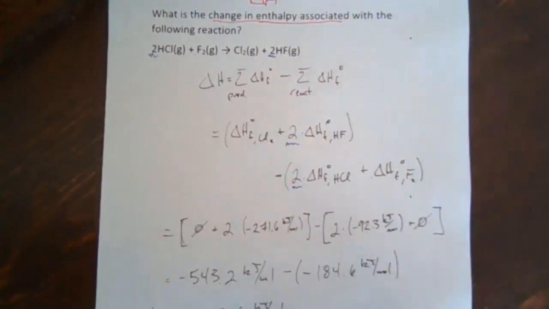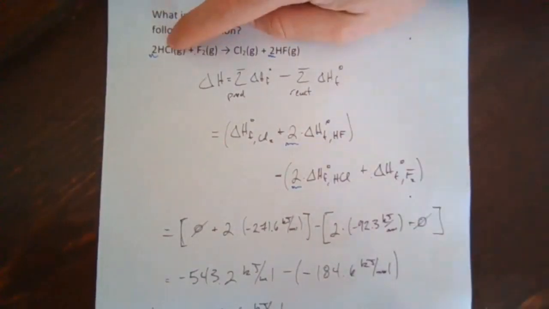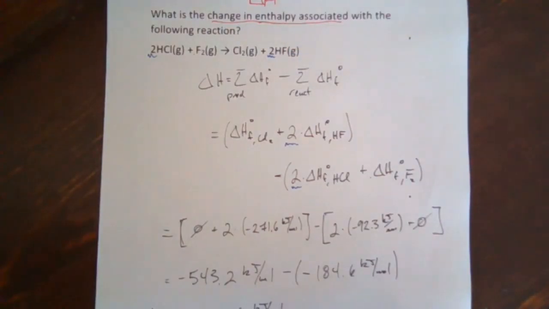So we can get not only an answer as to what the delta H for the reaction is, but a little bit of insight into why. HCl is not a very stable compound, or relatively not super stable. HF is very, very stable, and so that's why you release all of that energy.